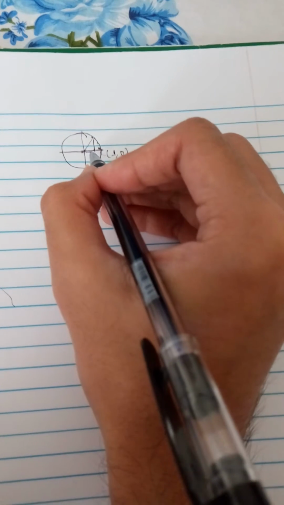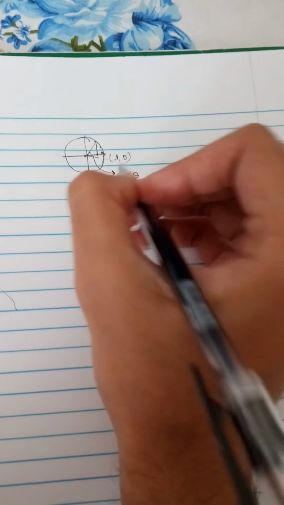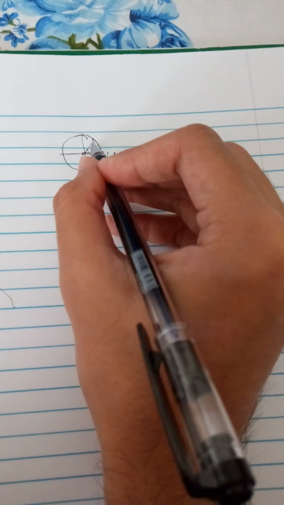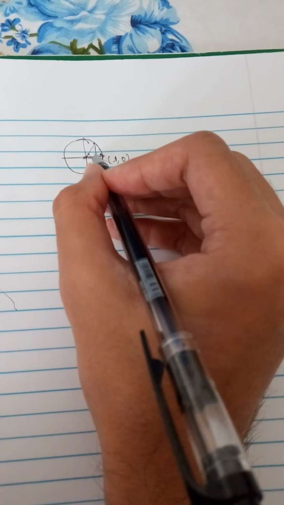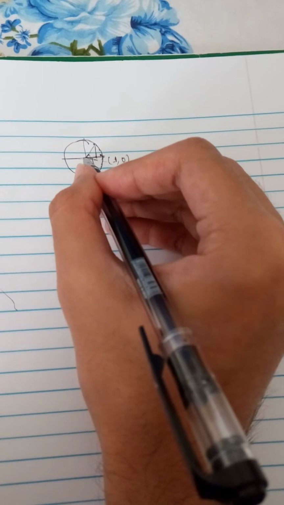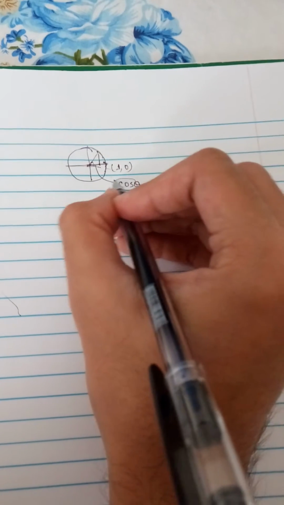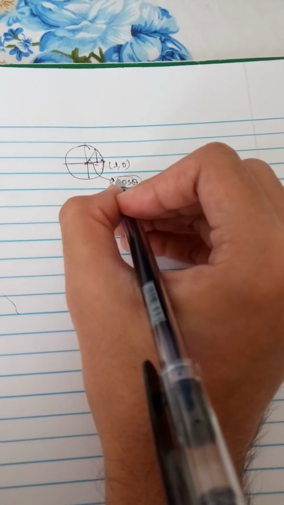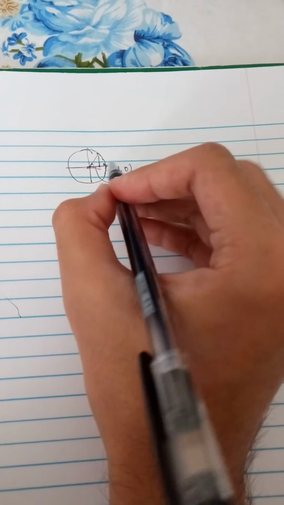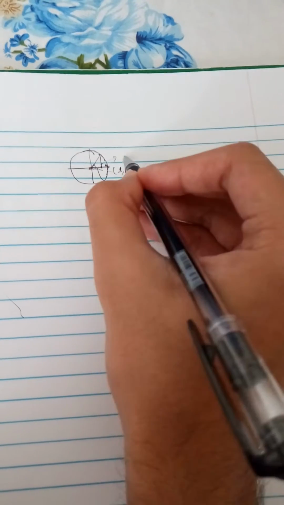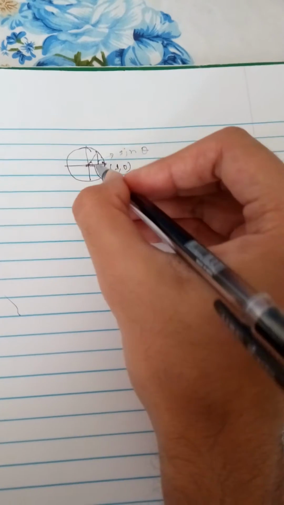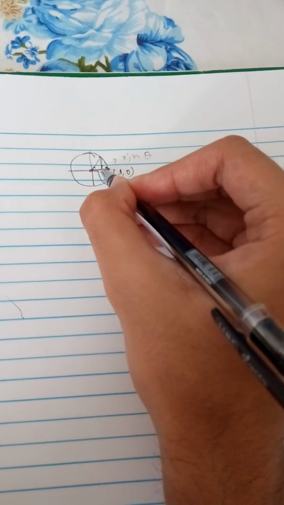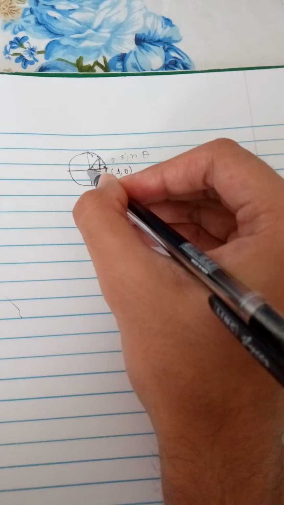Why? Because if you take this side, cos theta is adjacent over hypotenuse, so that's why it's cos theta. And this one is sin theta because it's opposite over hypotenuse.